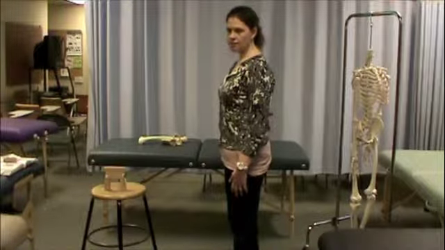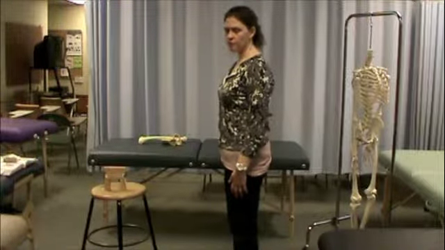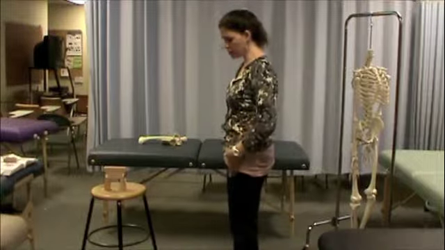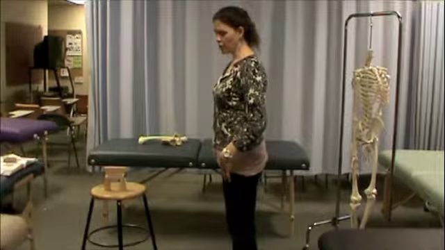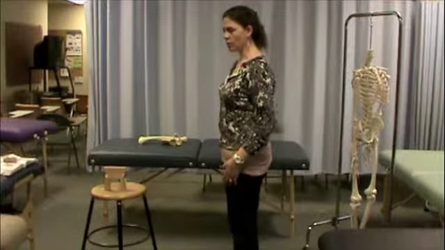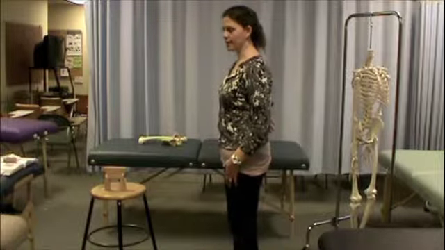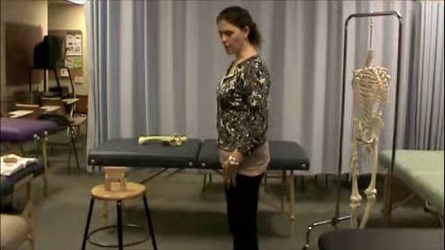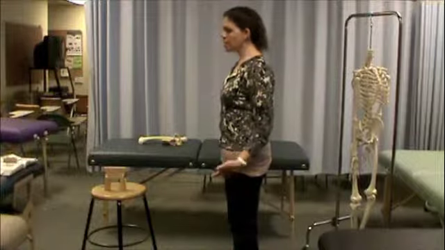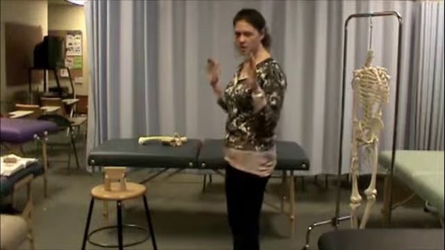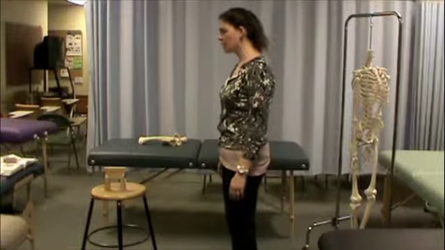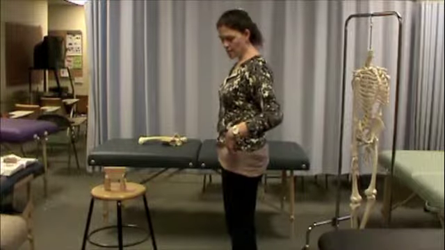That's created by a force couple: your hip flexors on one side can pull your pelvis down, and your back extensors can pull up on your pelvis from the other side. It's considered flexion, but a small arc as opposed to a long arc.